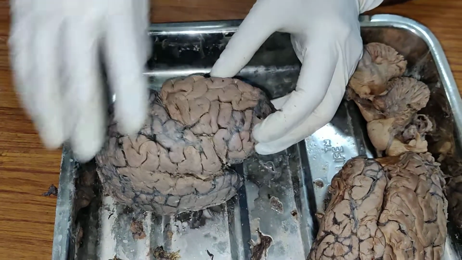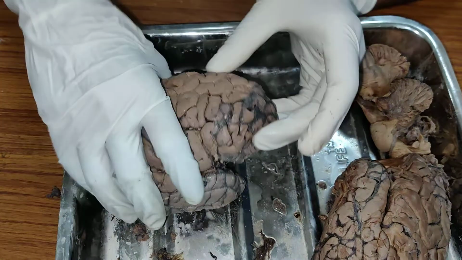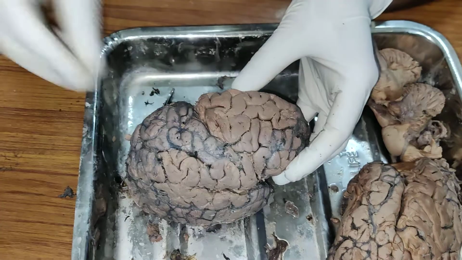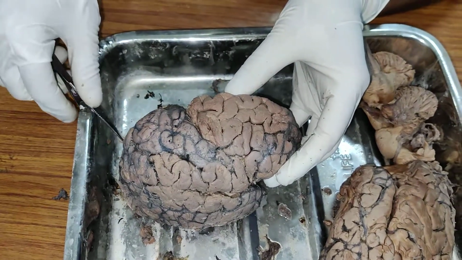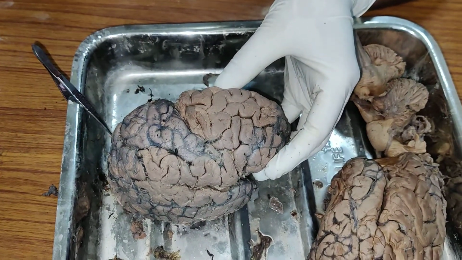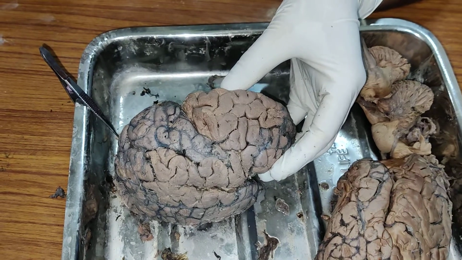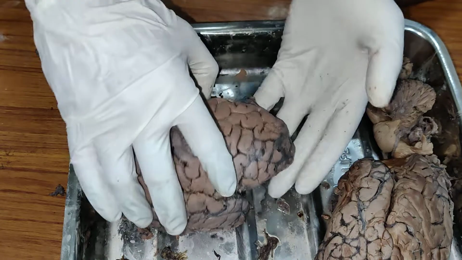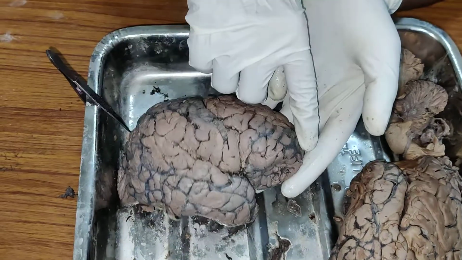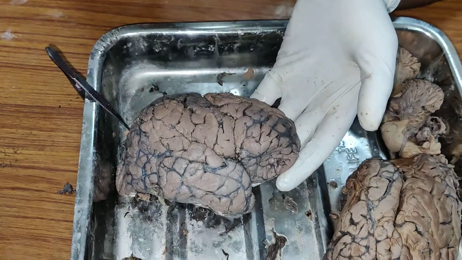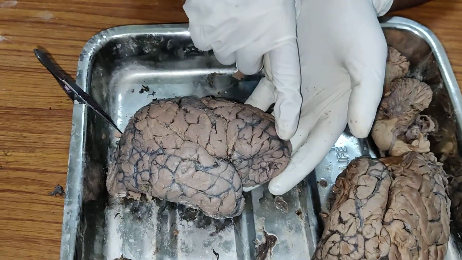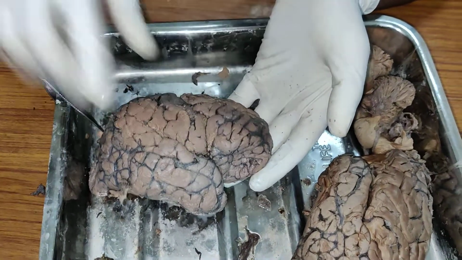But when a person has an injury at this particular prefrontal area, the person will lose all these social behavioral patterns. So this is the area which will stop you from spitting in a public place. Clear? So that is the function of the prefrontal area.